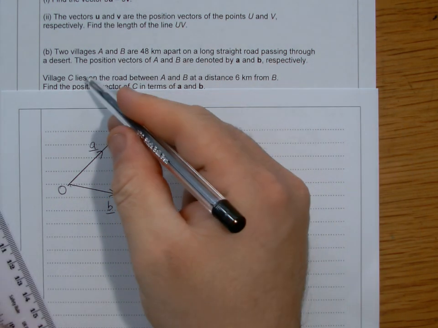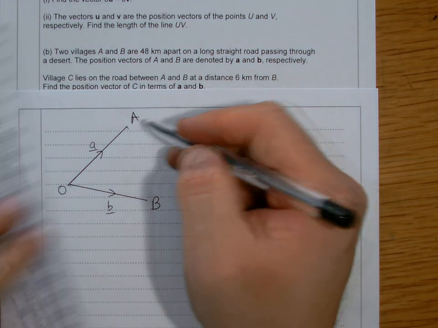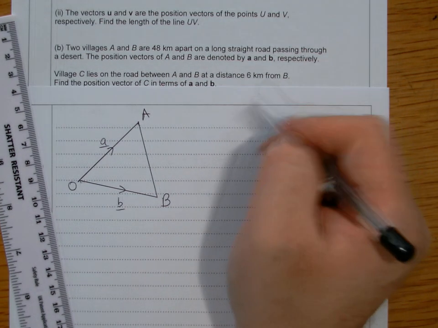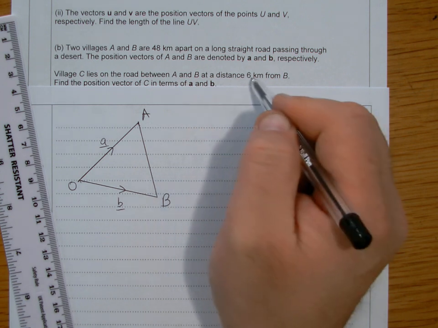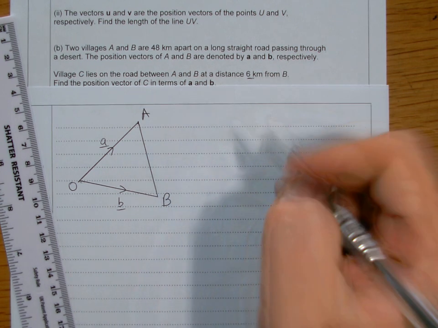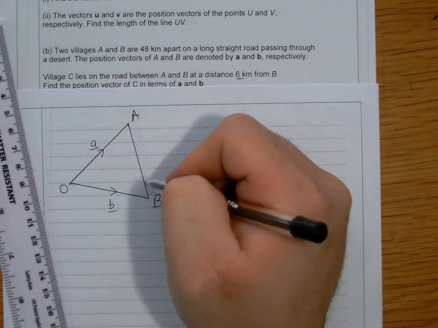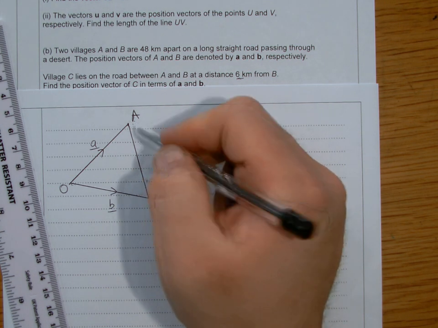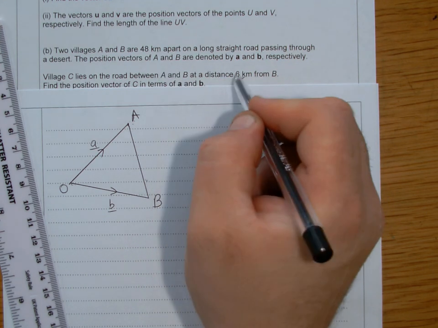So it says then, village C lies on the road between A and B at a distance of 6 kilometers from B. So it's on that road from A to B, but it's quite close to B, isn't it? Because the distance from A to B is 48 kilometers, yet the distance from B is just 6 kilometers. So it's very close to B. Now, we could look at a ratio in terms of splitting this line. If it's just 6 kilometers from B, think about how far it is from A. Well, 6 kilometers from B means from 48, there are 42 kilometers left.